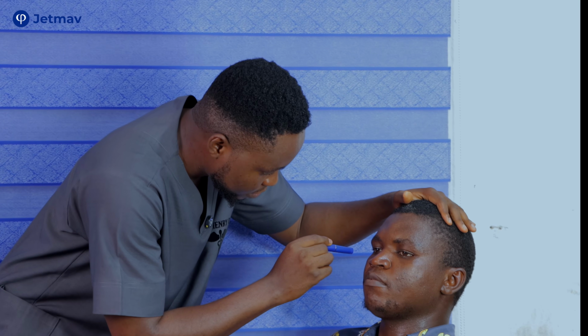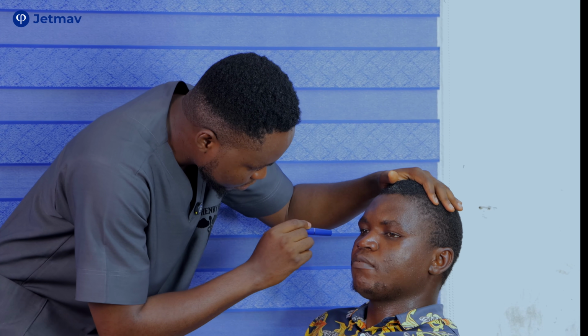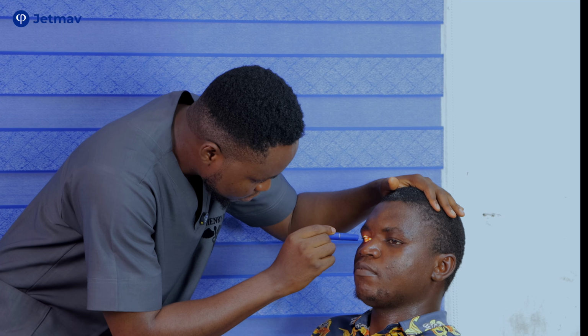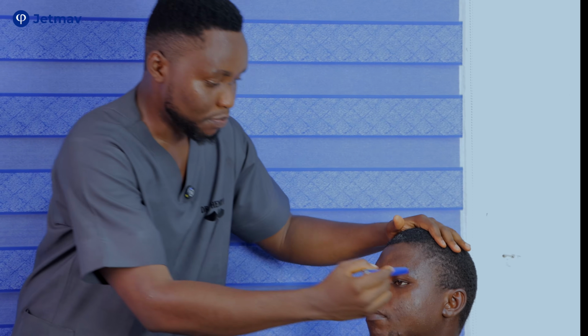So can you please open your eyes? Okay, so we're going to start with direct. So in the direct, you are shining the light and then you are looking at that particular pupil to see the constriction. That's direct. Okay, it constricts, then do the same on the other eye. So bring it from the side in.